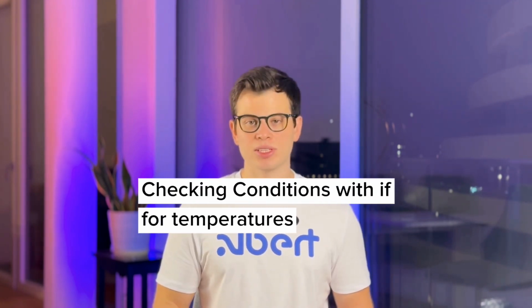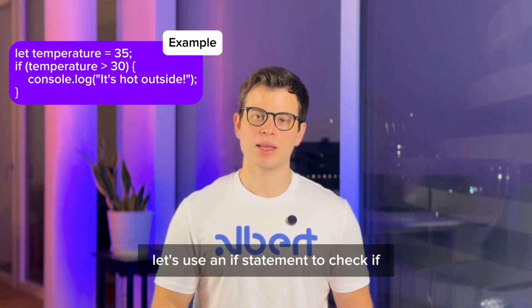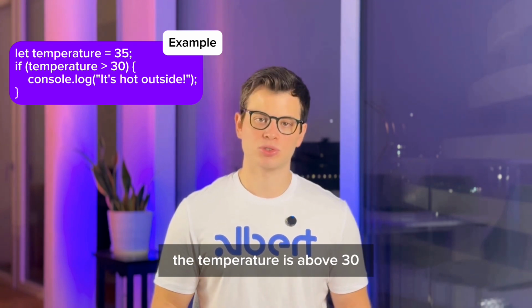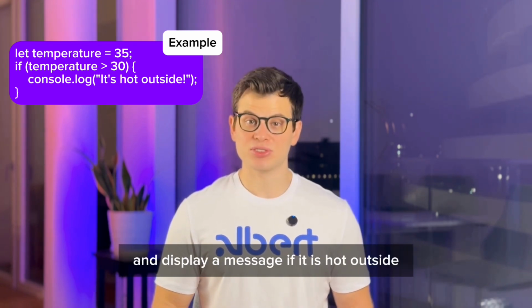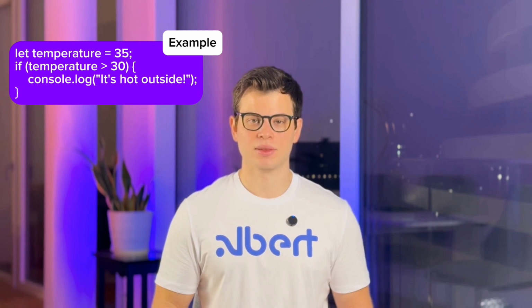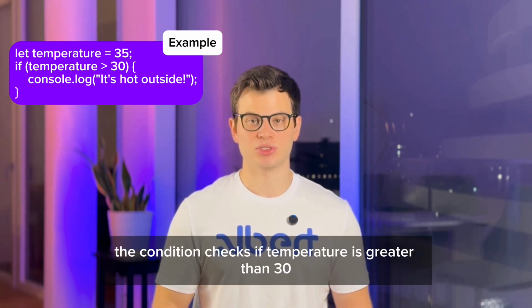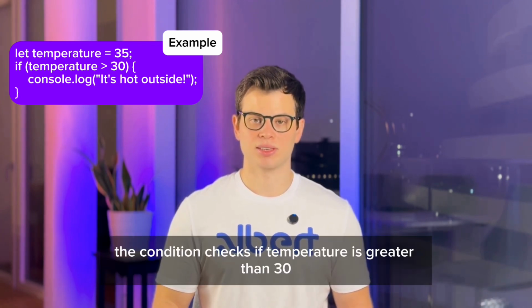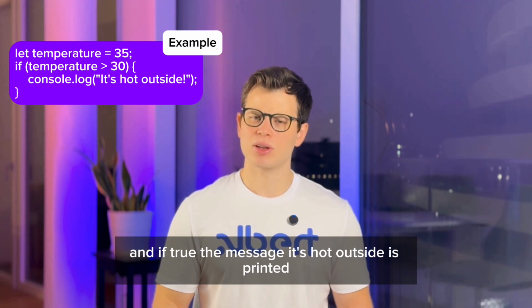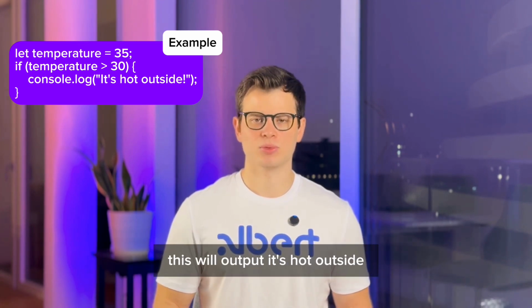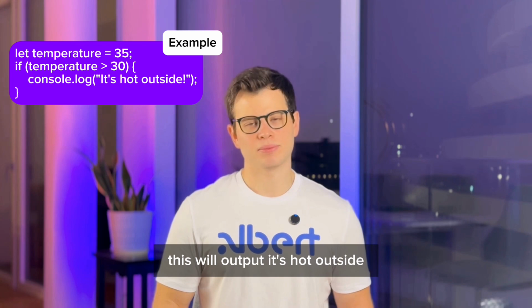Checking conditions with if for temperatures. Let's use an if statement to check if the temperature is above 30, and display a message if it is hot outside. Explanation: the condition checks if temperature is greater than 30, and if true, the message "It's hot outside" is printed. This will output "It's hot outside."